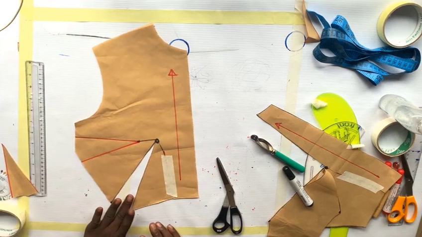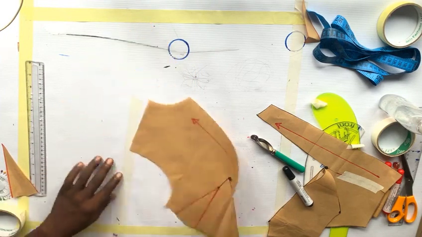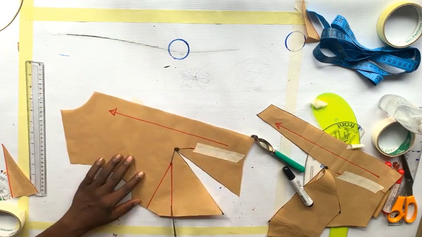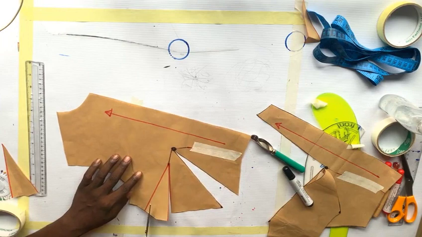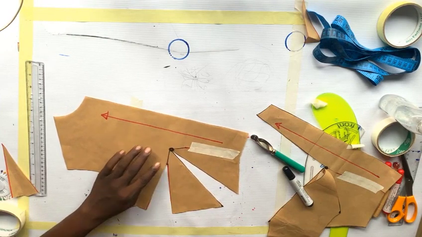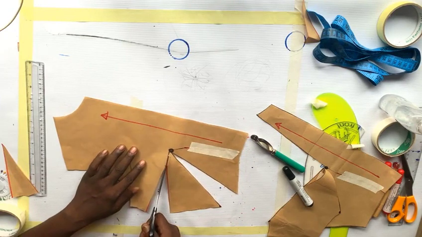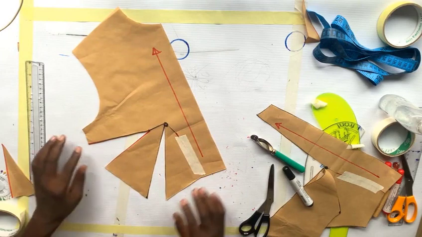So I have this dart there. There's an existing one. Maybe I don't want it. So all I'm going to do is I will just cut this one off like this. I'll take it off, and then you cut from this point all the way to the apex as well. Then look at what I'm going to do.